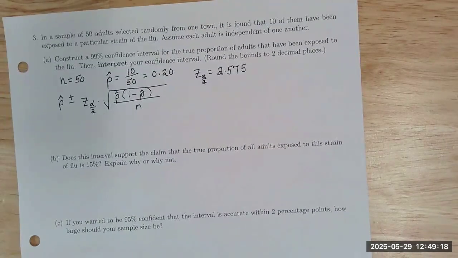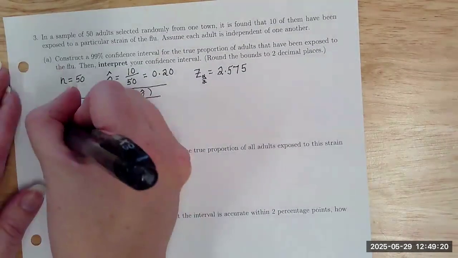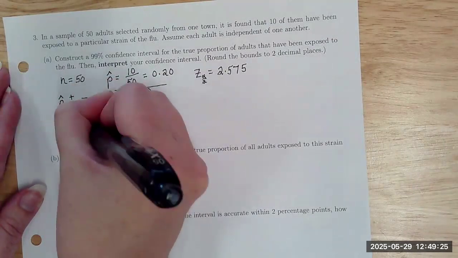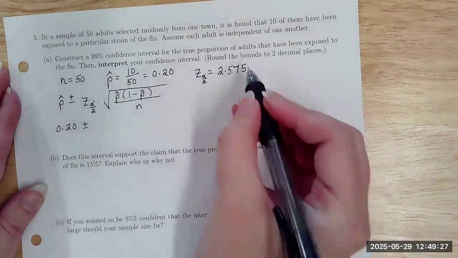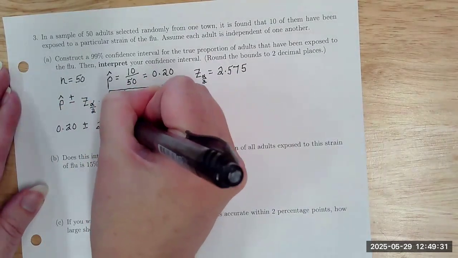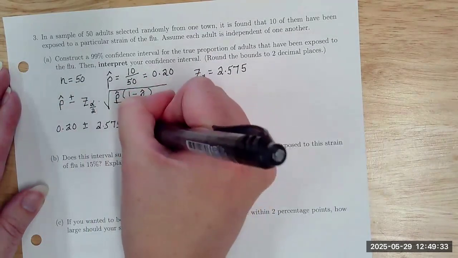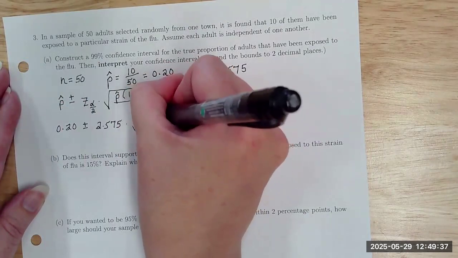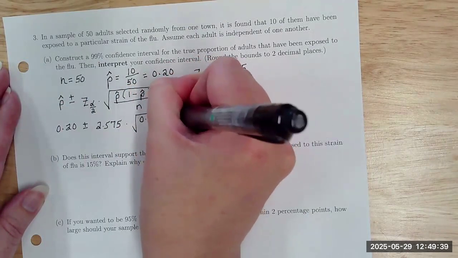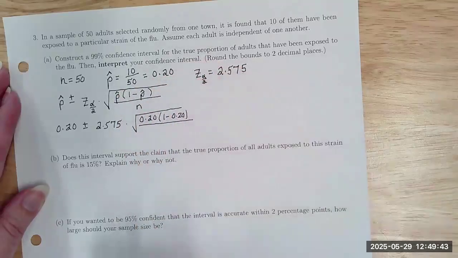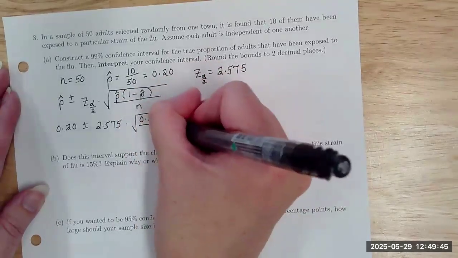We've got all those numbers, so I'm just plugging those in now. So 0.20 plus or minus, that z is 2.575 times the square root of 0.20 times 1 minus 0.20 divided by 50.